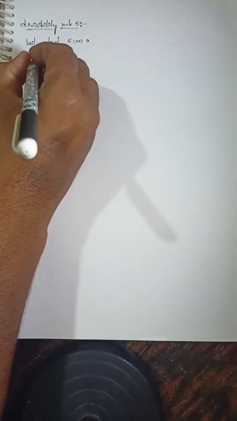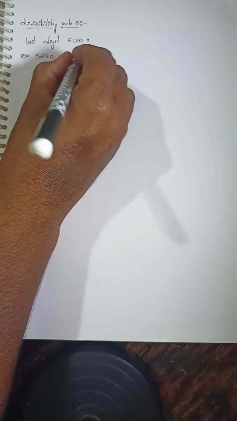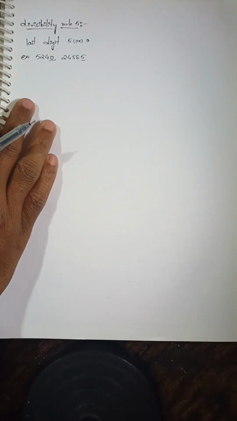So for example, 5240 or 24585. If you see the last digit, you are getting the last digit answer 0. So that is divisible by 5.